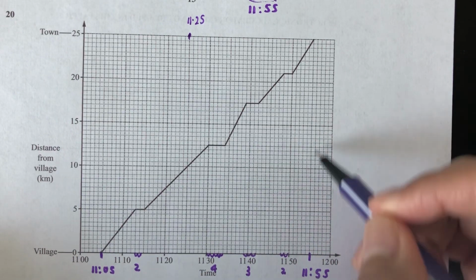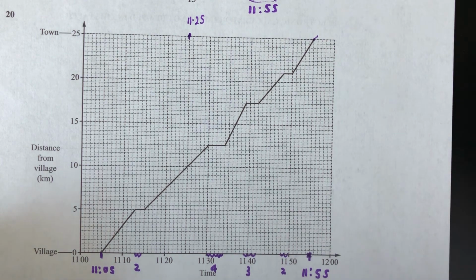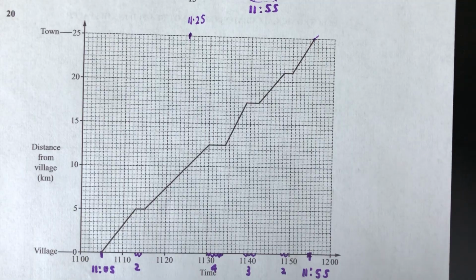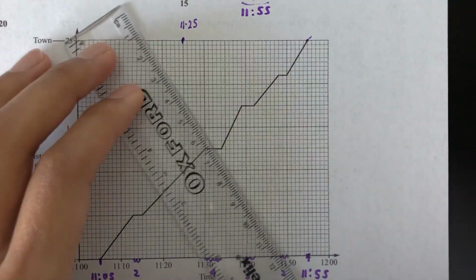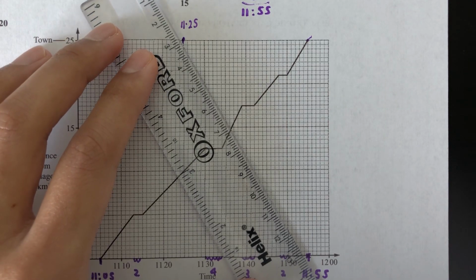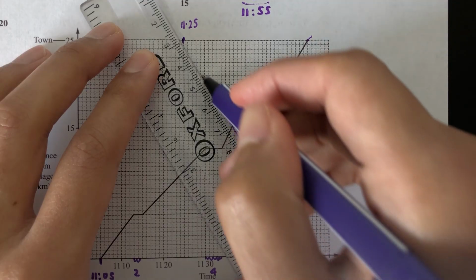Now we go to the graph. 11:55 is here, so that will be this point. We have to join this point to this point to show the journey of the yellow bus. So just join these two points. That's the graph for the yellow bus.